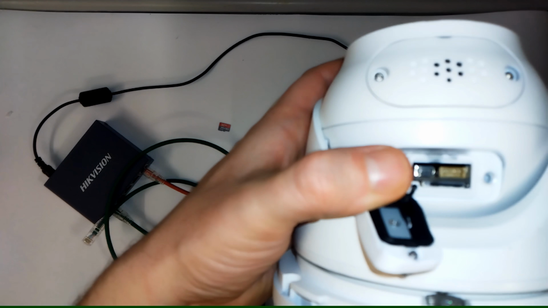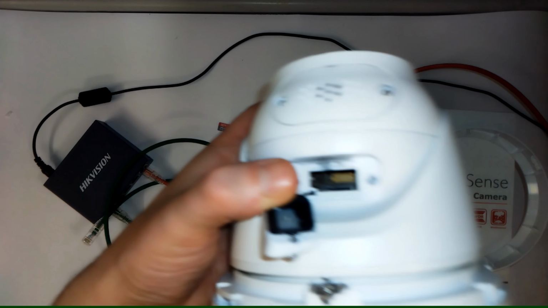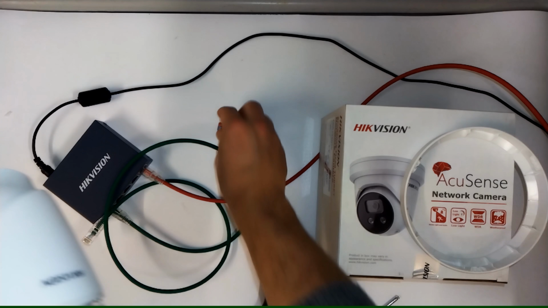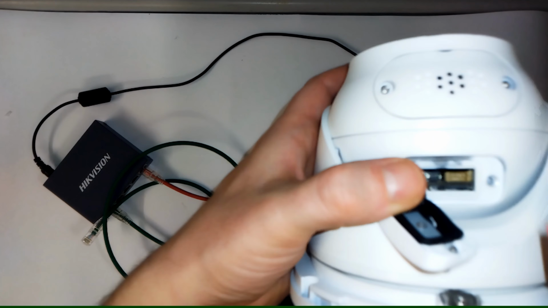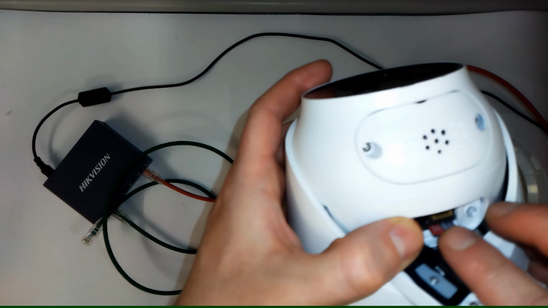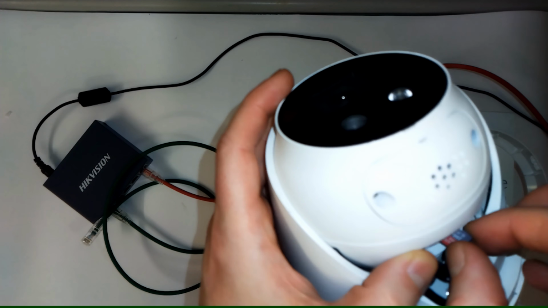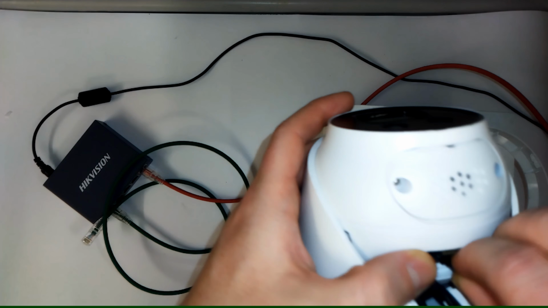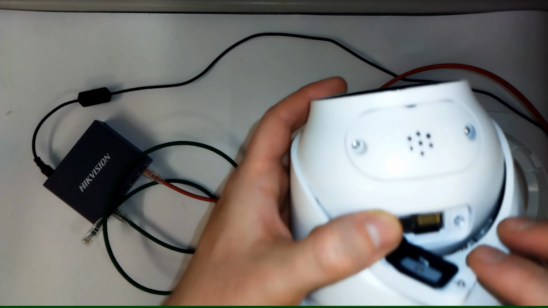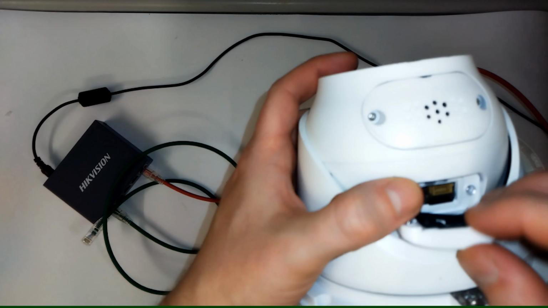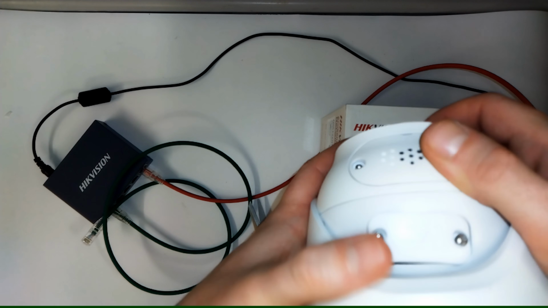And now, if you can just see here, right at the bottom here is where you put the SD card in. So, take our SD card, pop it in there. Okay, you should hear it kind of click into place, and that's in. Now we can do up our hatch.